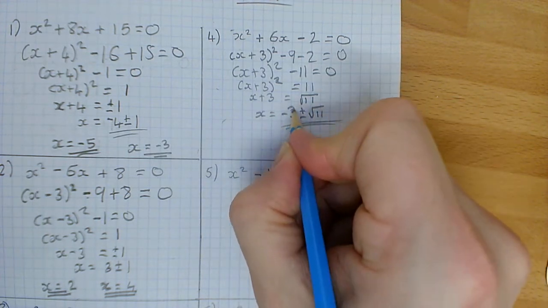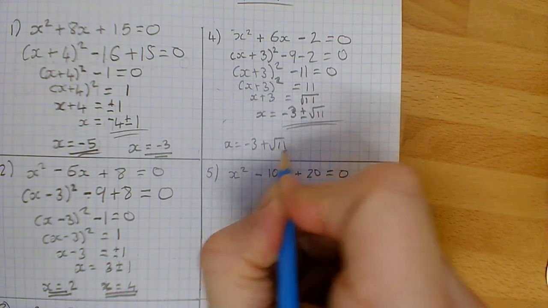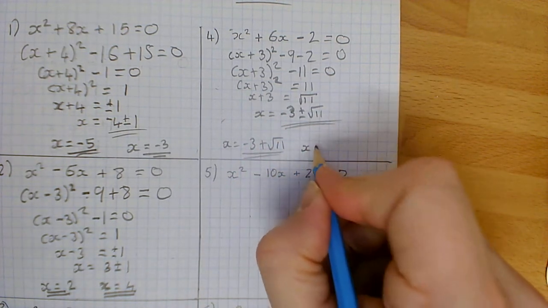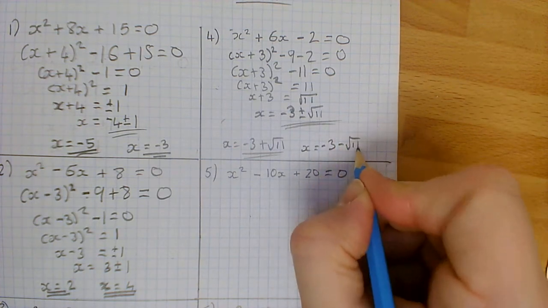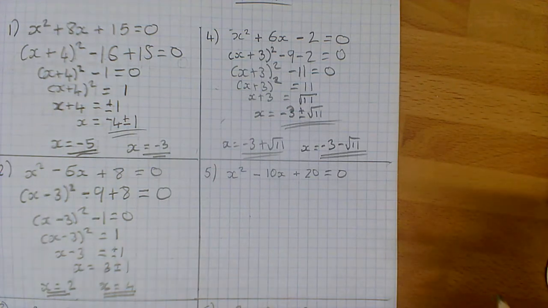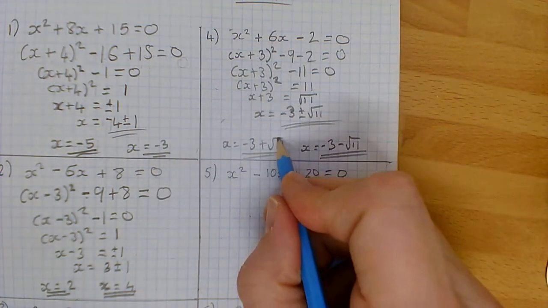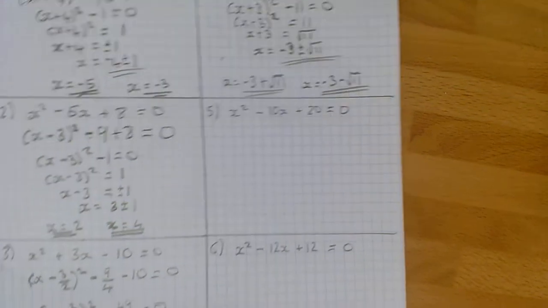And you can leave it like that if you want. You've got your answers. Negative 3 plus root 11. We leave it in exact form. So it's not a nice number, but it is an exact answer. You might be asked to work that out, so you'd use your calculator to a set number of decimal places.